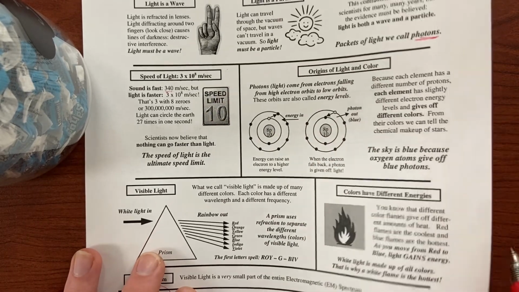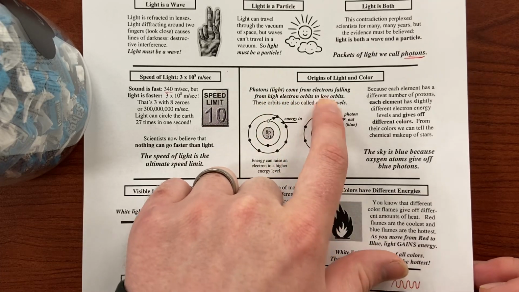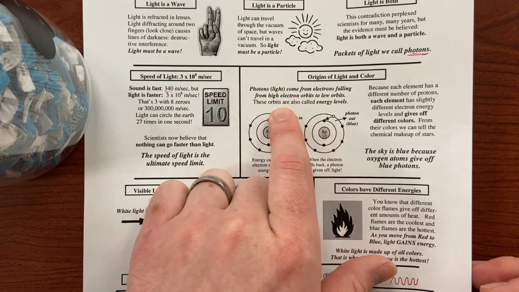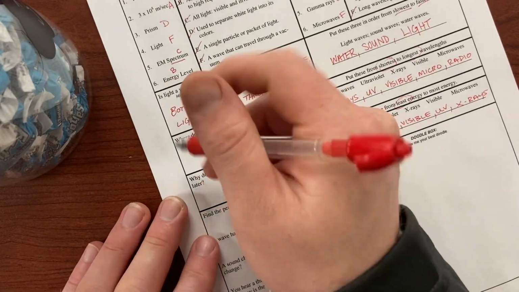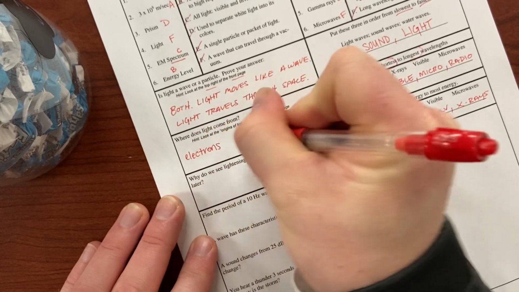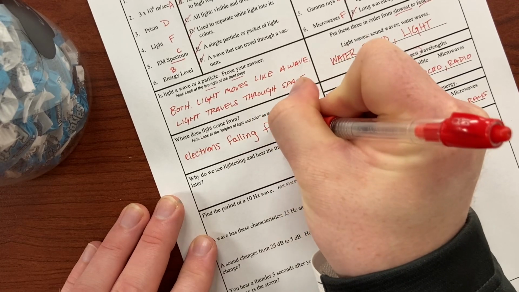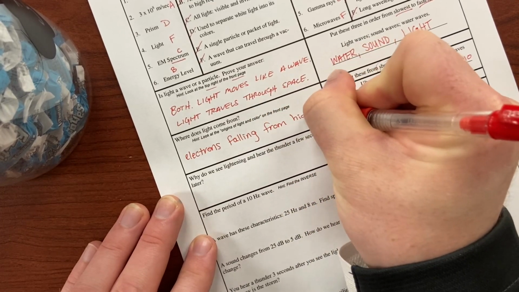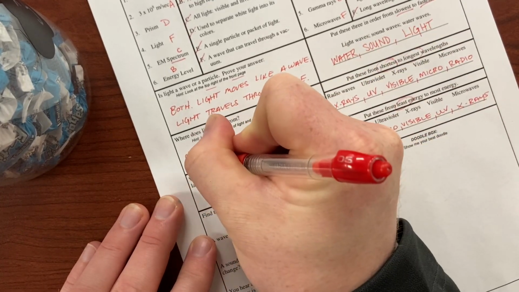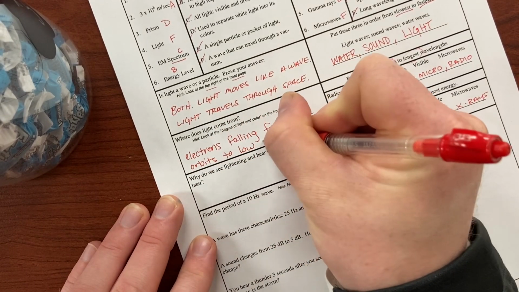All right, and so our answer here is photons come from electrons, or light comes from electrons falling from high electron orbits to low electron orbits. Falling from high orbits to low orbits.